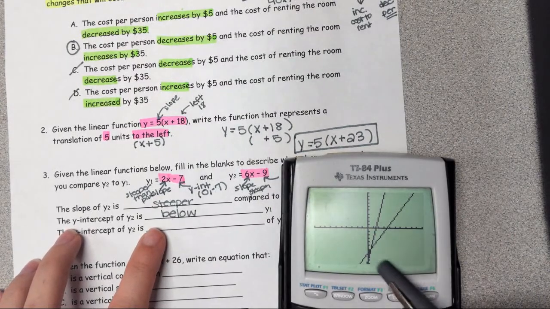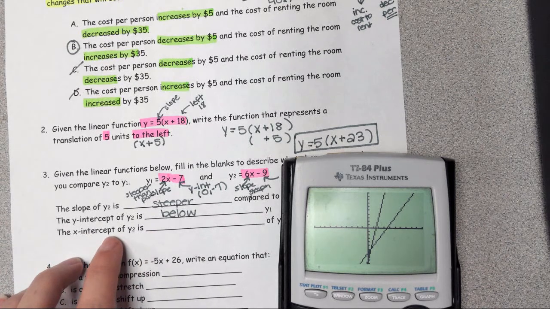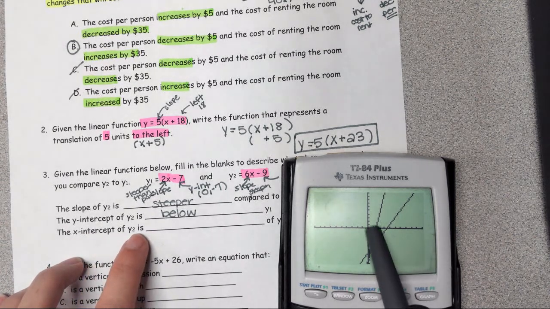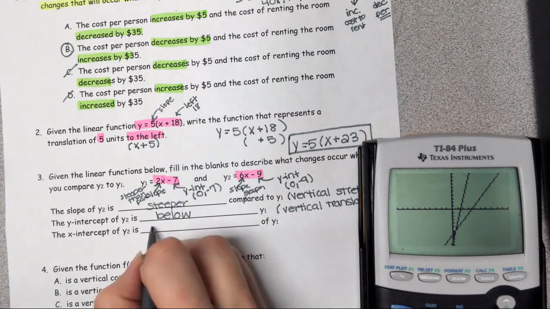Okay? y2 is also down there. It's lower. But what about the x-intercepts? So y2, the x-intercept was right here. y1, the x-intercept's over here. So the x-intercept is further left.